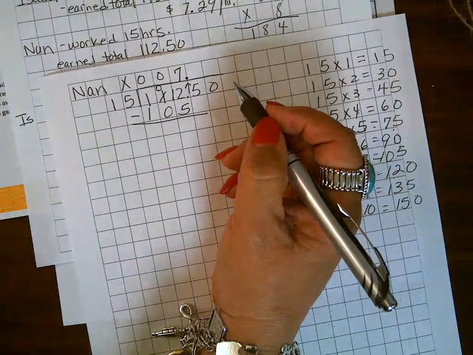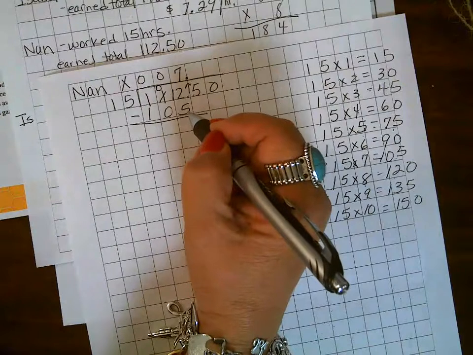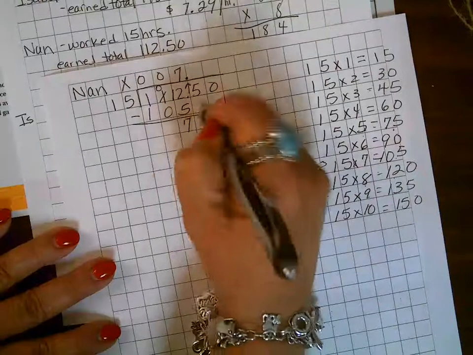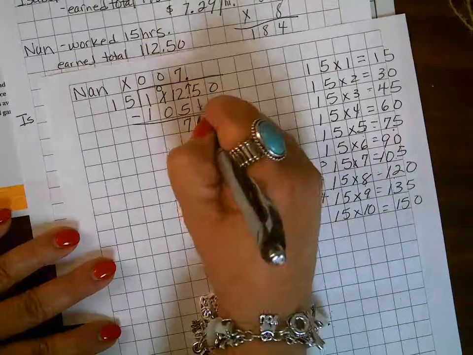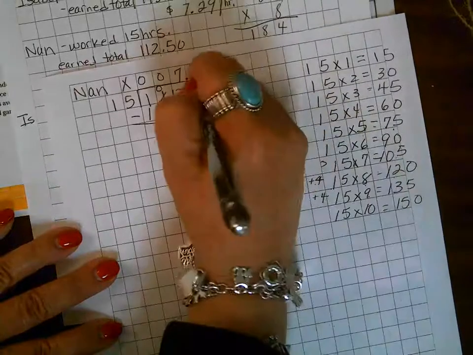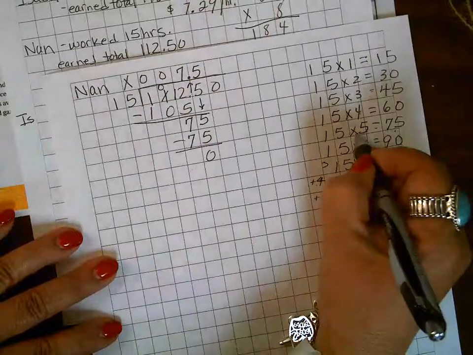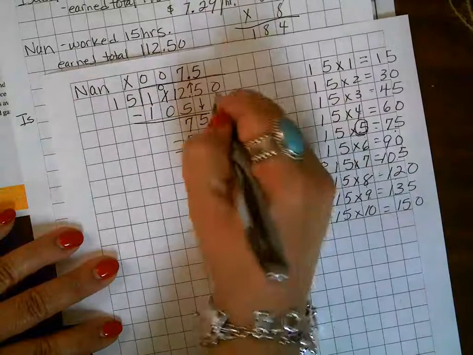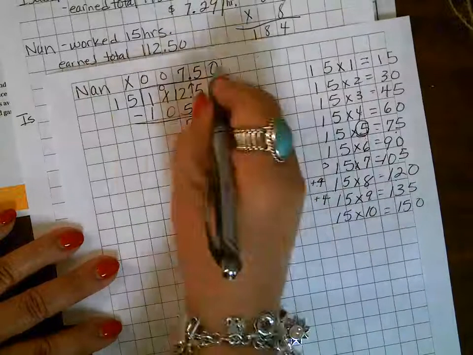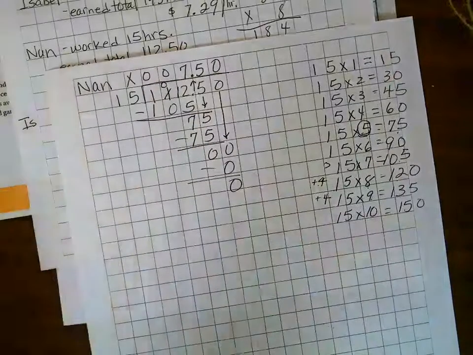Can't hear you. So is it going to be 7? Very good, 7 it is. So I'm going to bring down my 5. Oh, look, I have a 75. So this is 5, makes it 75, 0, remember it's right here. And now I'm going to bring down my other 0. Well, 15 can go into 0 0 times, because 0 times 15 is 0. And subtract out, 0 is 0.